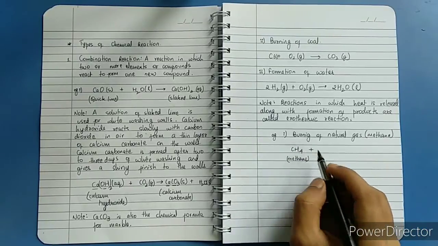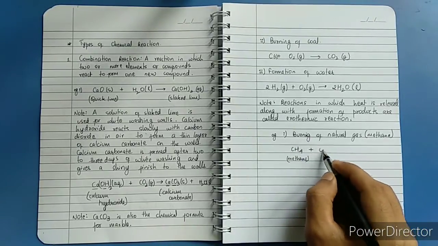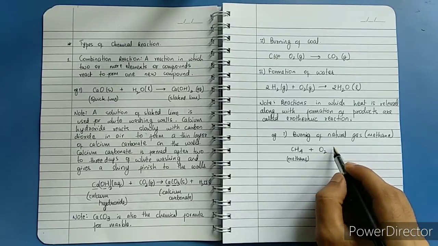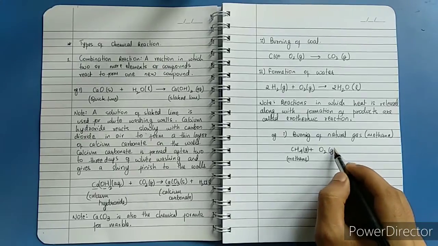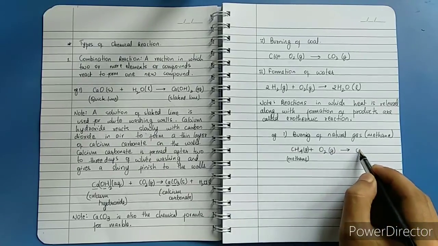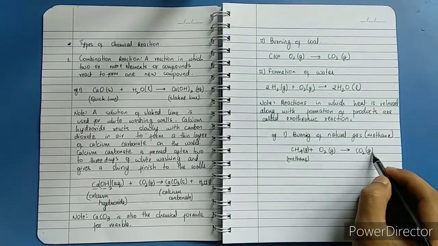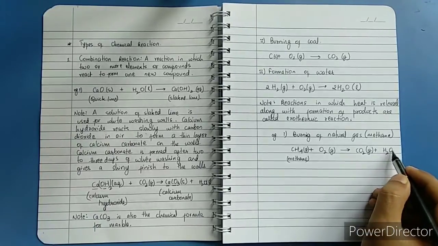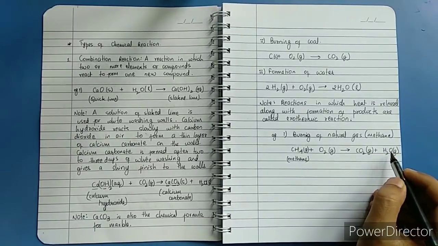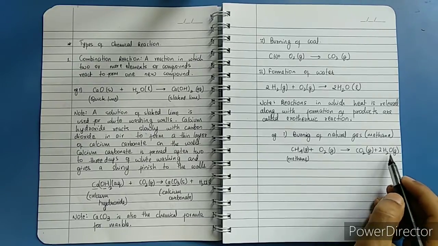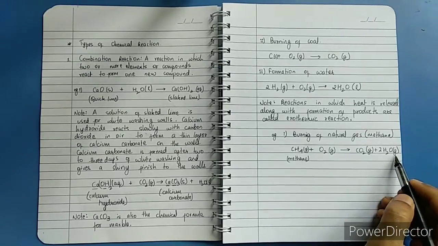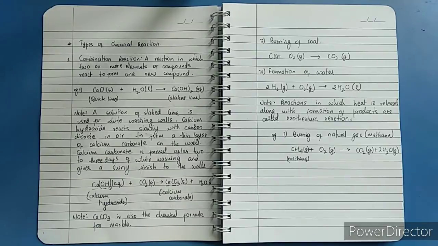So burning means a reaction with oxygen. So CH4, a gas, reacts with oxygen, another gas, to form carbon dioxide, which is a gas, and water, which here is also a gas. Since this is an exothermic reaction, as heat is released, water gets converted into steam. So it acts like a gas over here.